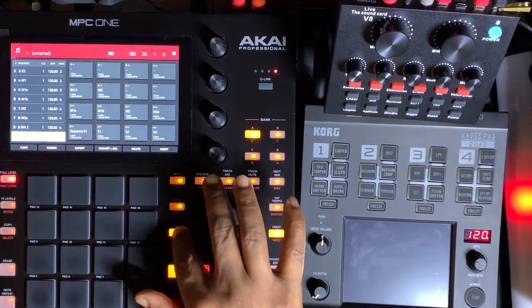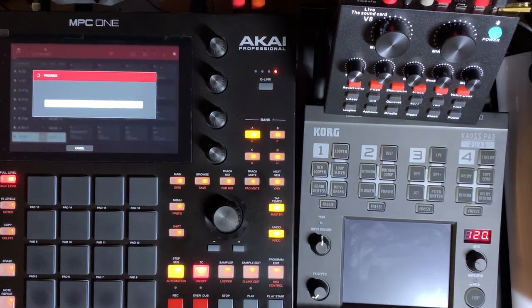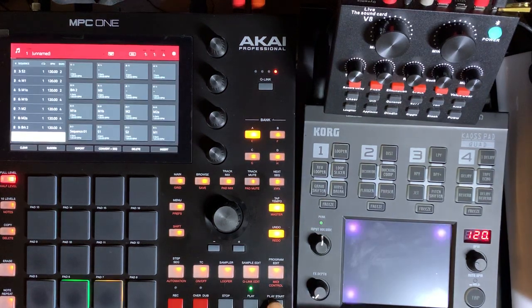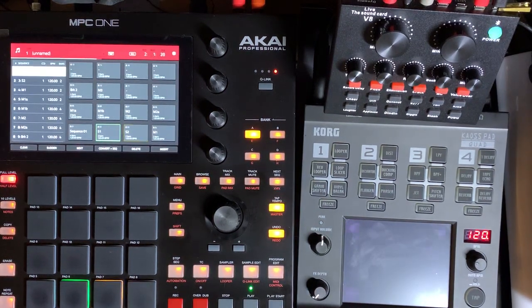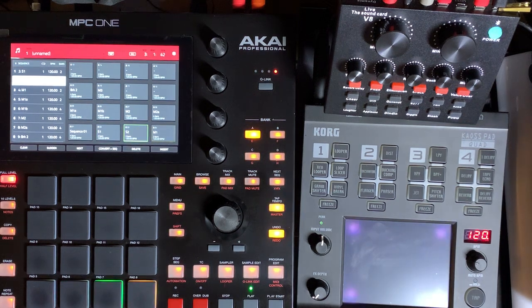So now we're going to play the whole song. I'm going to save it first, and then we'll play the whole song. The new arrangement.